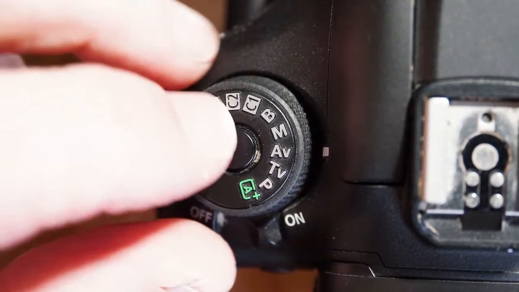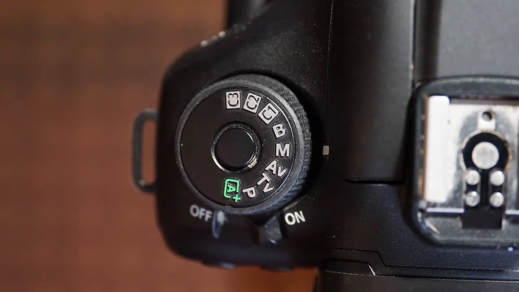So that can come in future videos along the line. The next one on the mode dial here is the M, of course manual. In the manual mode, you now take control of the camera settings yourself. So you have to say, what do I want out of this picture? So you set the f-stop, so you change it to either a greater depth of field or a smaller depth of field.